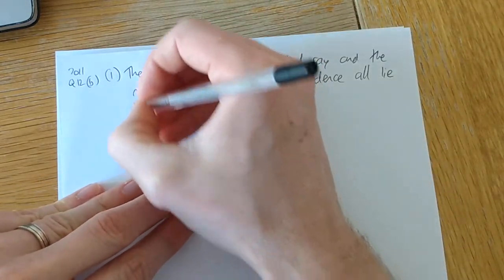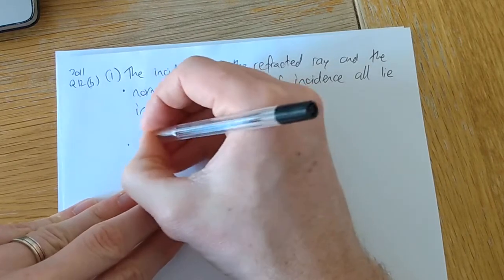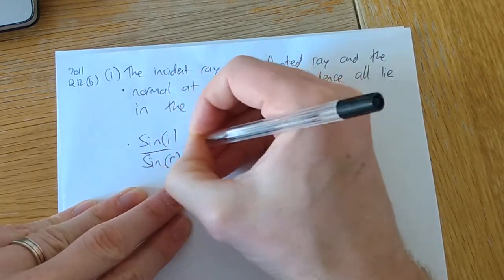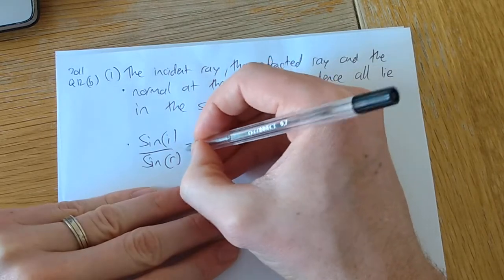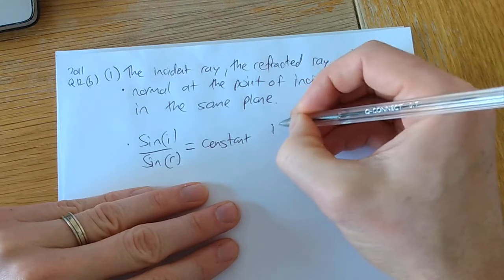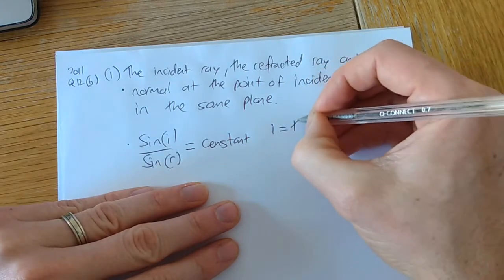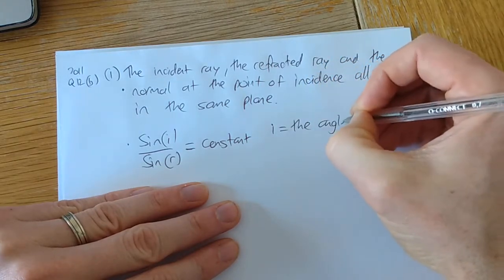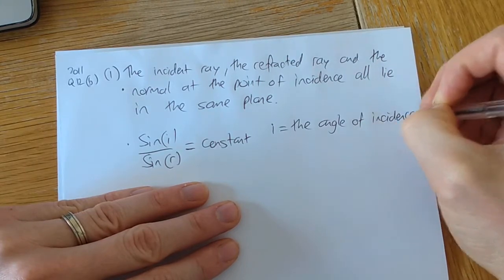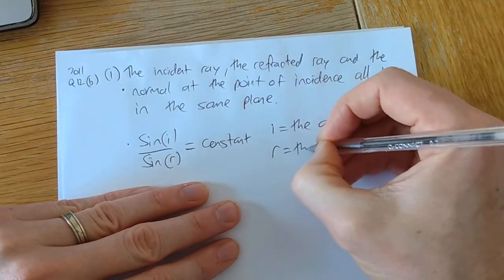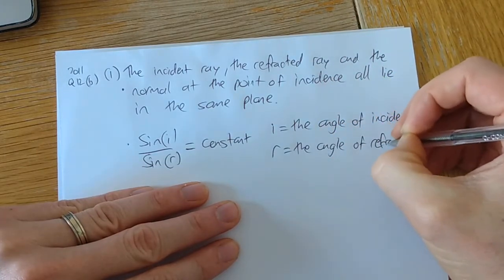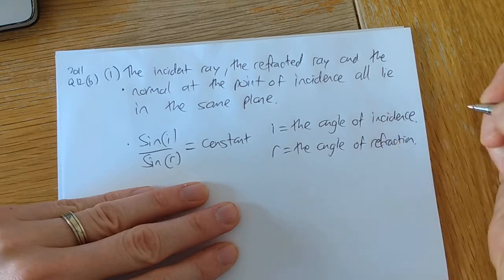That is number one, and the other one, number two, is that sine i over sine r is equal to a constant, where i equals the angle of incidence. This is Snell's law. You can write it out if you want. And r is the angle of refraction. I just think it's a little bit easier when it's the formula.